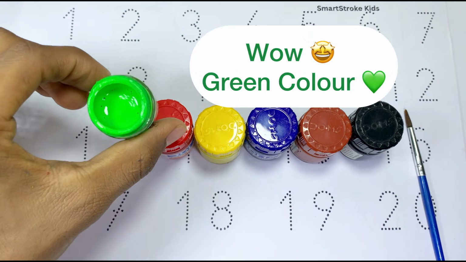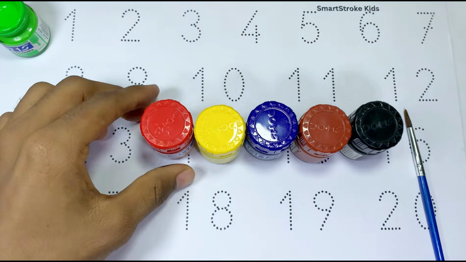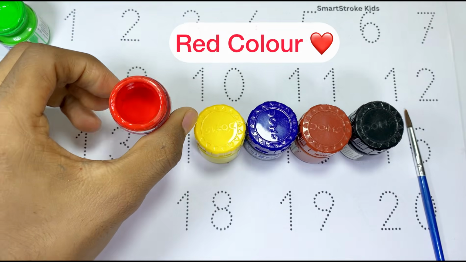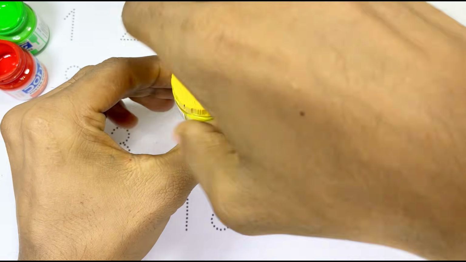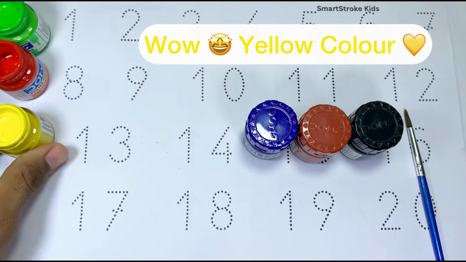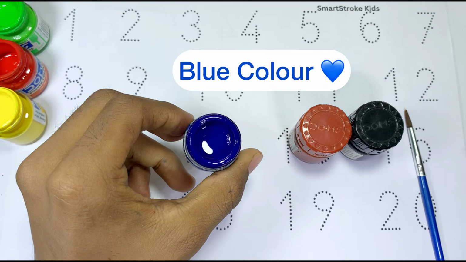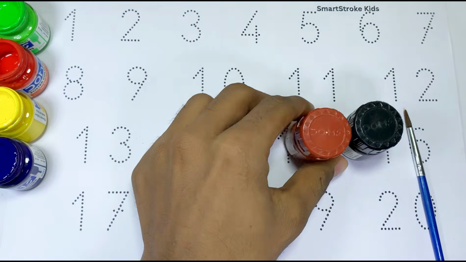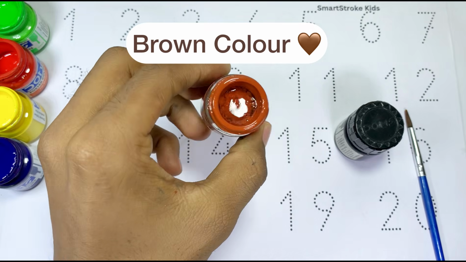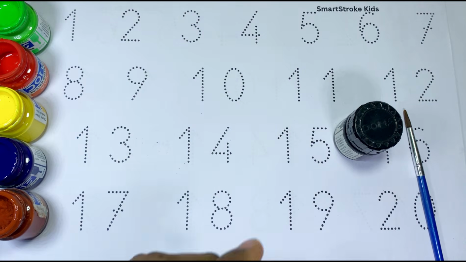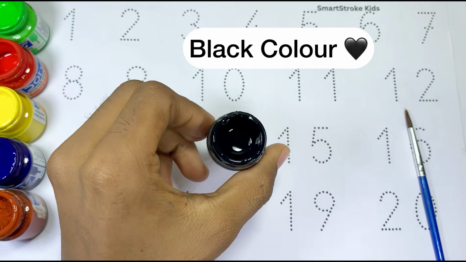Green color, wow, green color. Red color. Wow, yellow color. Children, you are doing great. Blue color. Brown color. Black color.